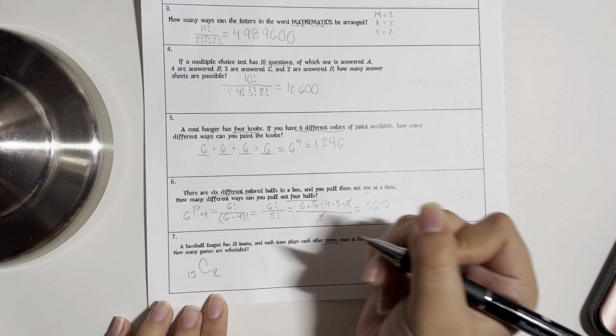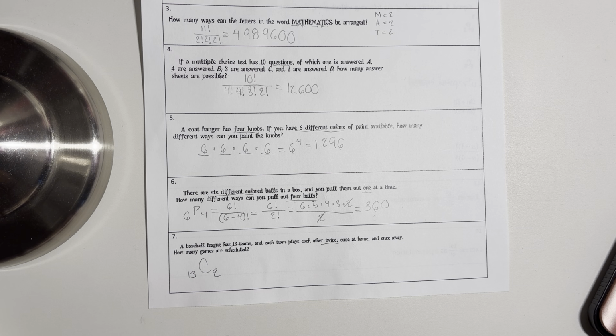So it would be 13C2. As I said, even though technically the teams can't really repeat each other, there's no actual order in which they're doing it. I don't know if you understand why we're using the combination one instead of the P. Hopefully you do, but if you don't, I'm trying to figure out how to explain it.